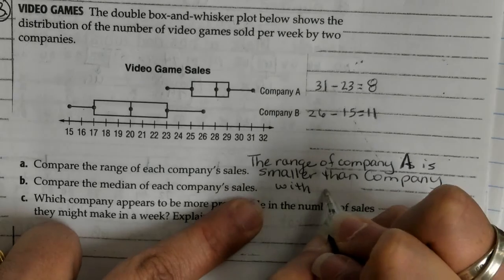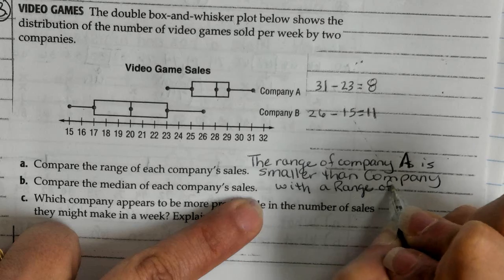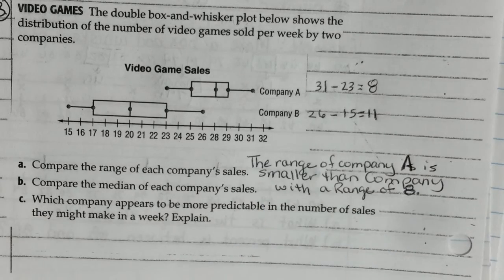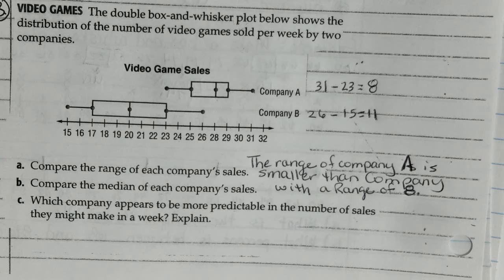Give me a number. You're going to be writing sentences on this test Friday, because that's what they want you to do, is interpret the data. Now, you might put that company B is higher than company A. Doesn't matter as long as you've written a sentence with a number in it. I need numbers, give me the proof of why one's lower or higher. Don't just say one's lower, give me numbers.